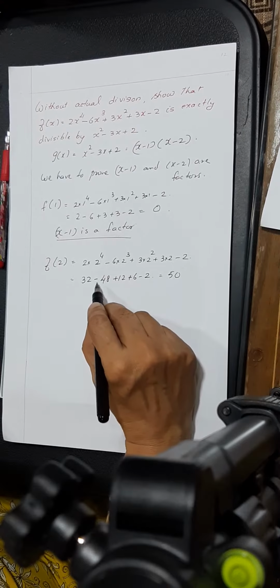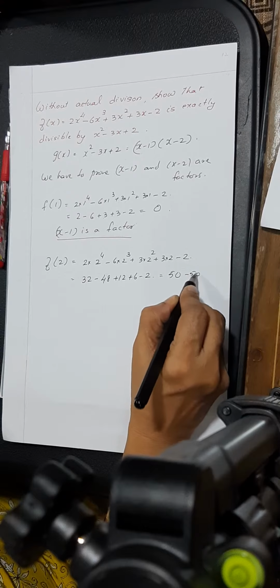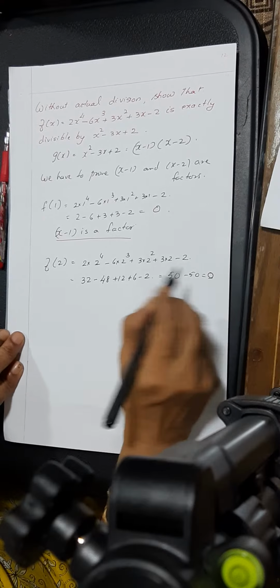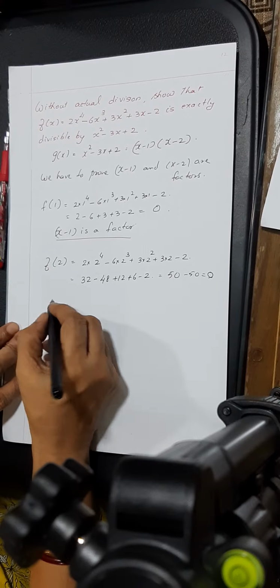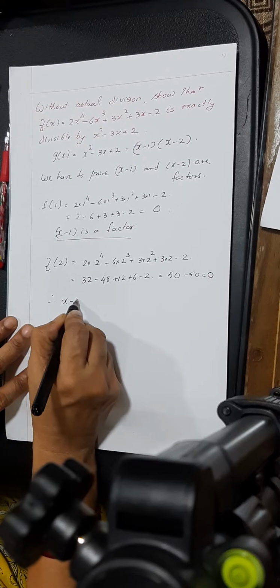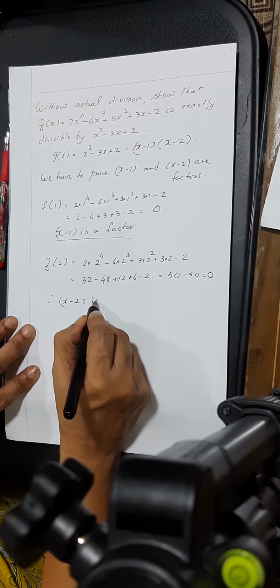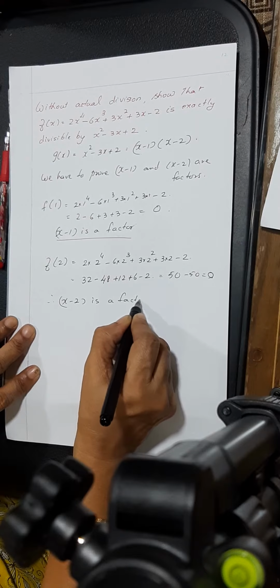So 50 minus 48 minus 2, that is equal to 0. You got f of 2 is also equal to 0. Therefore, x minus 2 is a factor.